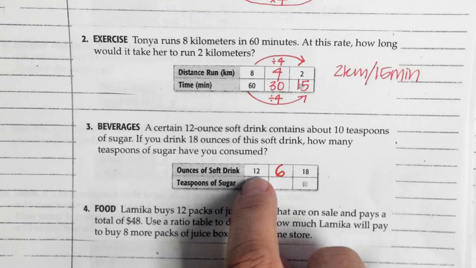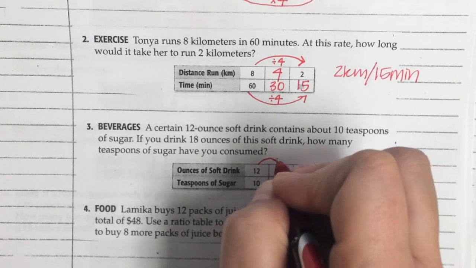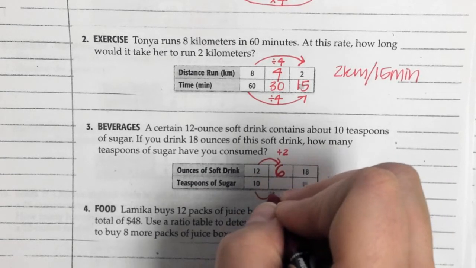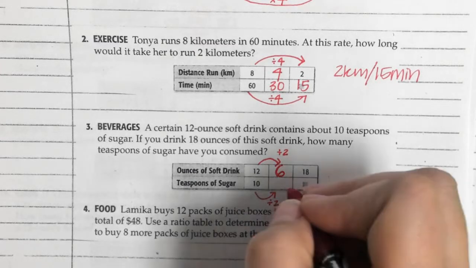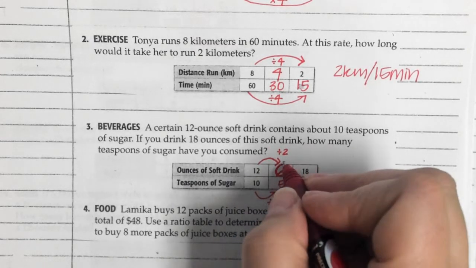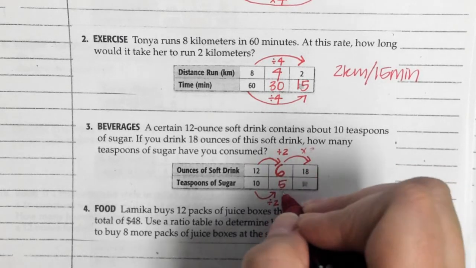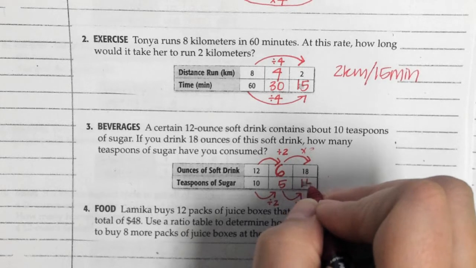So then I'm going to ask myself, how did I get from 12 to 6? What did I do? I divided by 2. So I'm going to do the same thing down here. What is 10 divided by 2? 5. Okay. So now, how did I get from 6 to 18? Times 3. So I'm going to do the same thing down here. So 5 times 3 is 15.